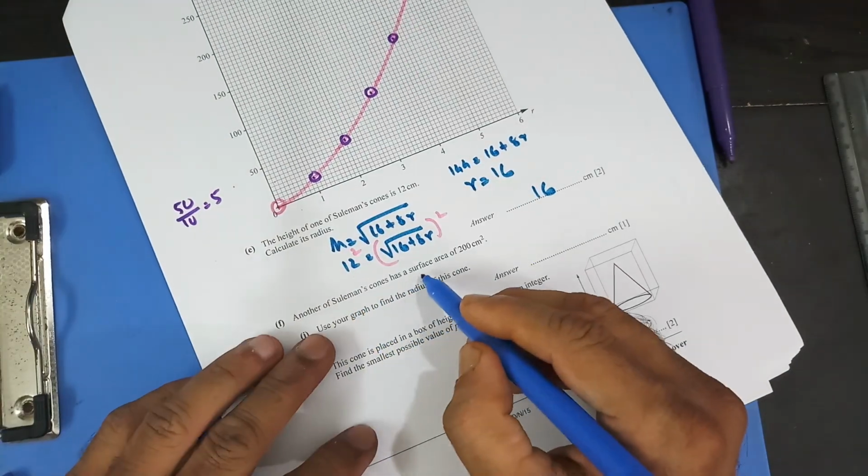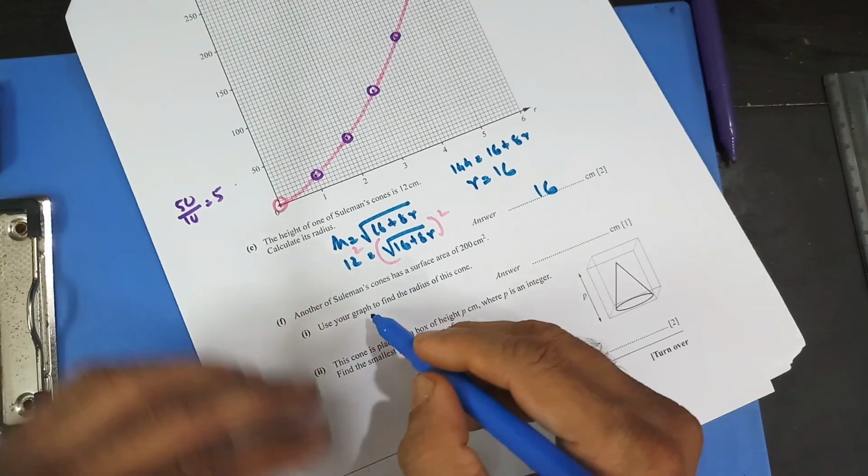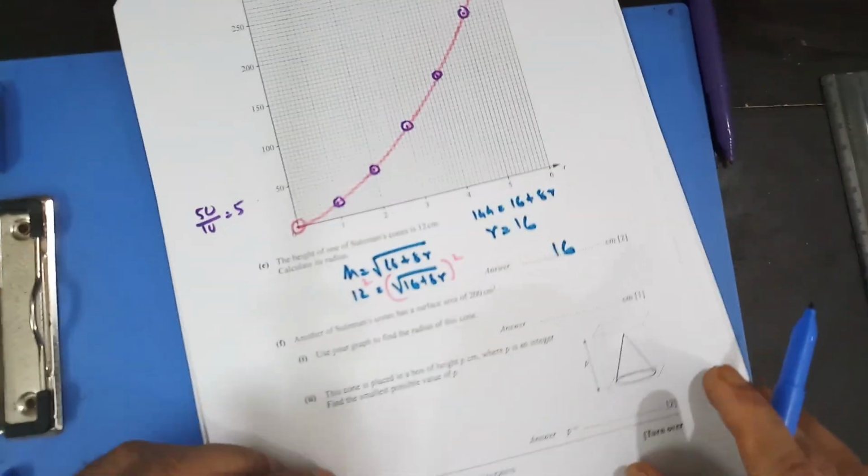Another of Suleiman's cones has a surface area of 200 square centimeters. Use your graph to find the radius of this cone.